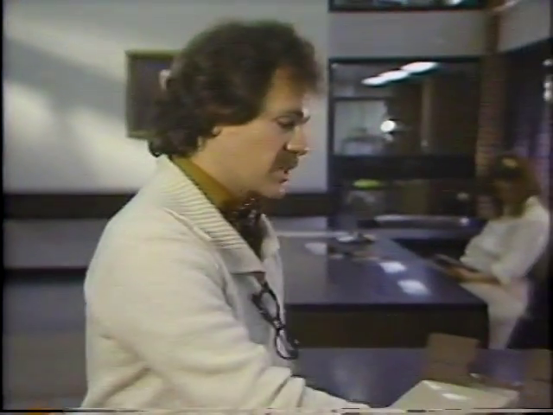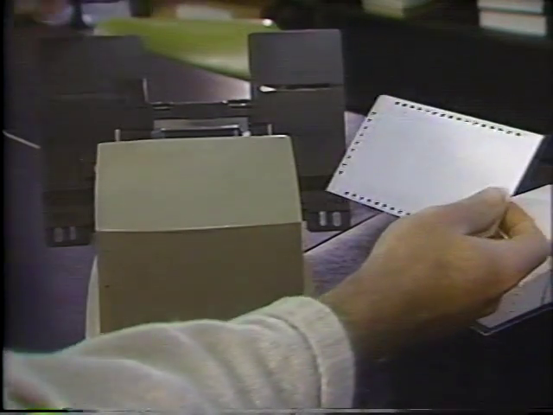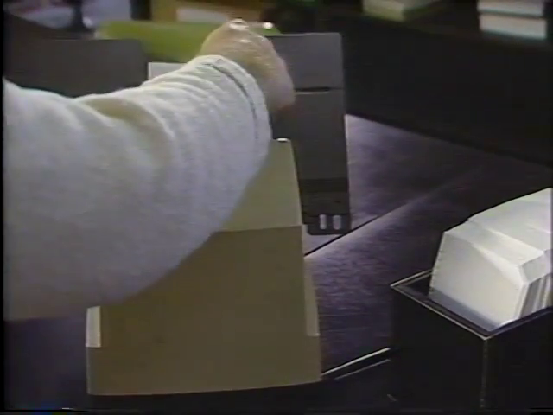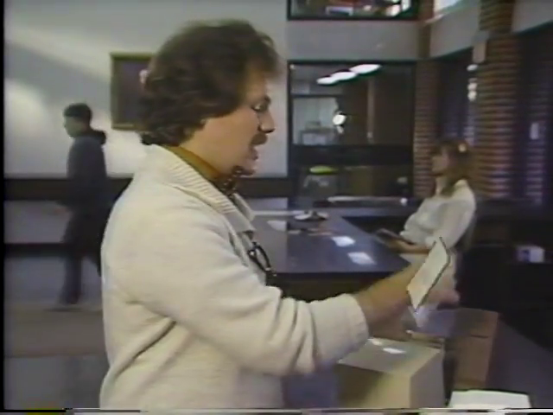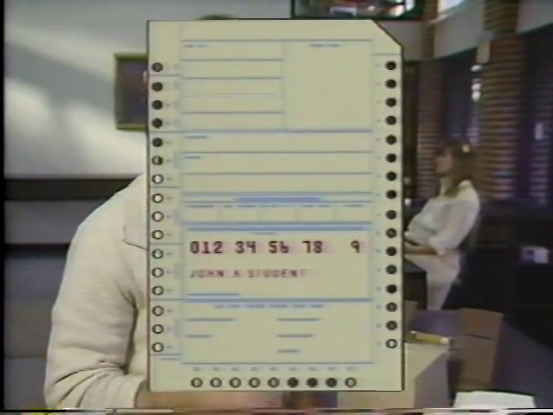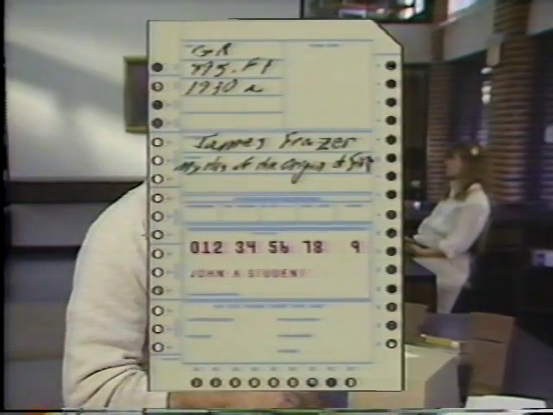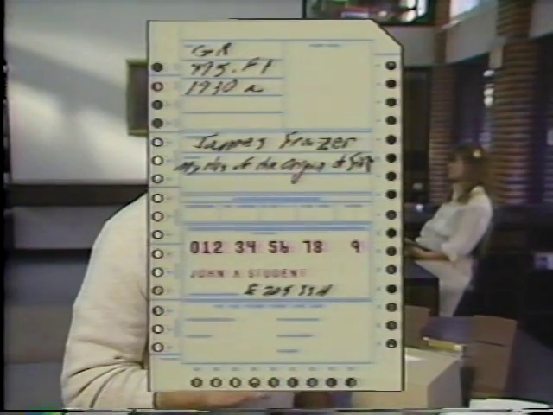Now let's say that you did find the book you were after and you want to check it out. First, take one of these cards, one for each book, and then stamp the information from your student ID onto it. Then, in the appropriate space, write the title, call number, and author. Oh, also include your address and student status.